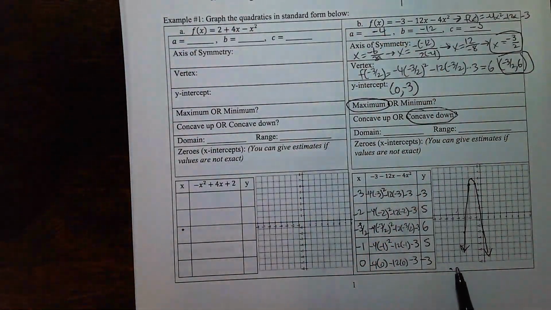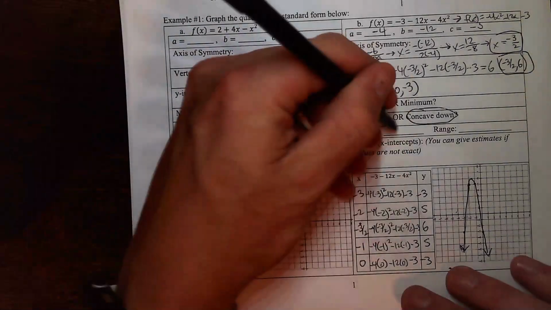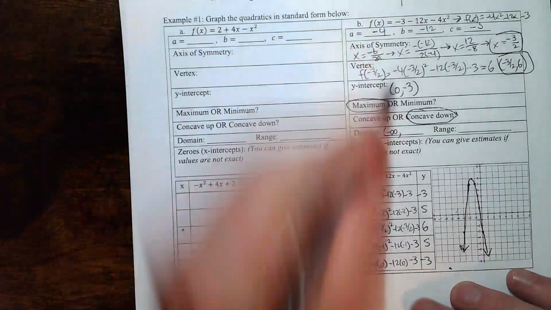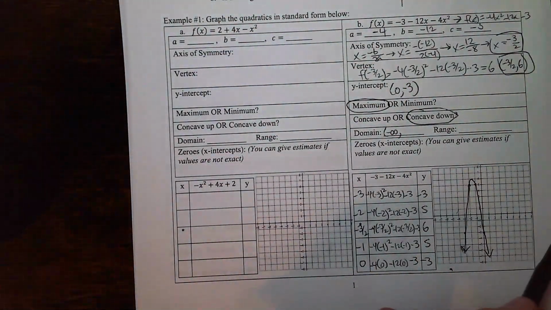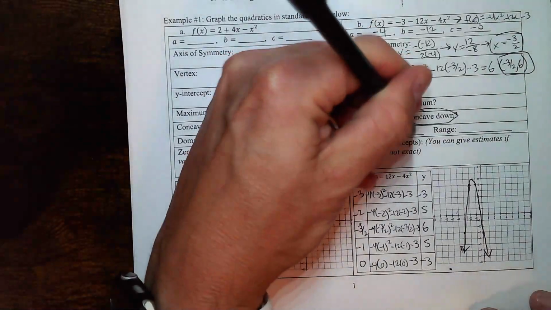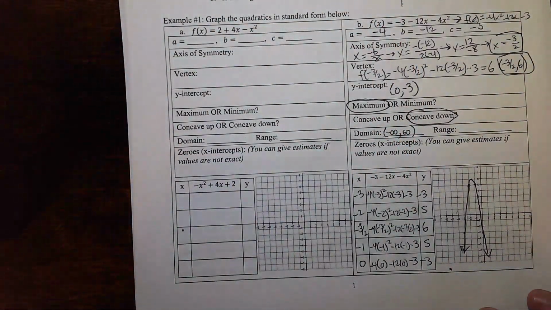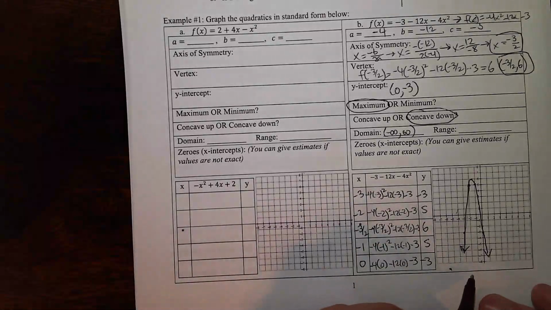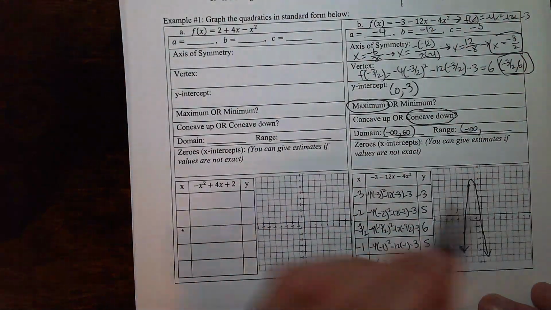Okay. Domain and range. Let's talk about that. So domain, how far left does this graph go? Well, it goes forever to the left, so negative infinity. How far right does it go? It goes forever to the right, so it'd be infinity. Range. Remember, how far down to how far up? How far down does it go? Negative infinity. How far up does it go? Well, it goes up to 6.